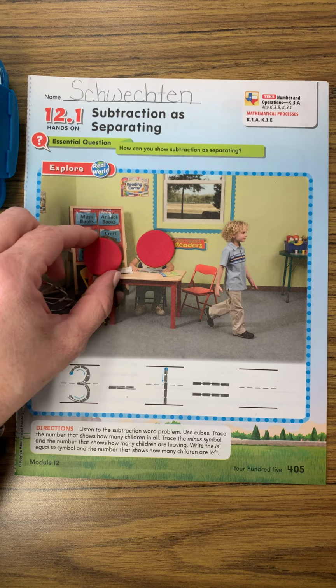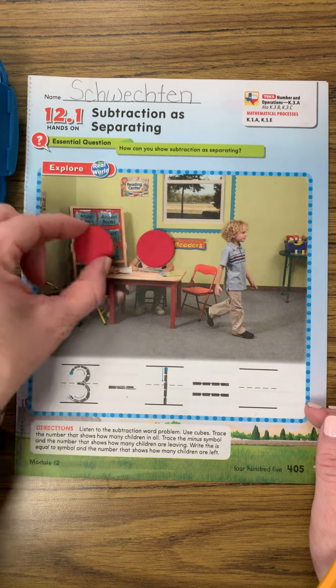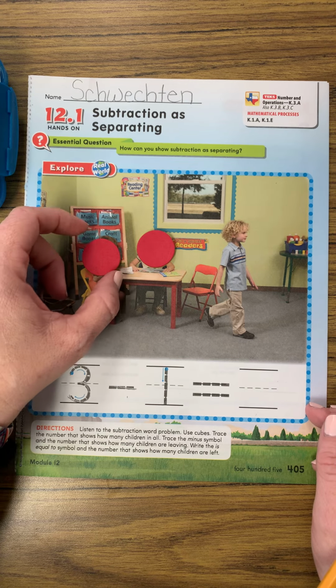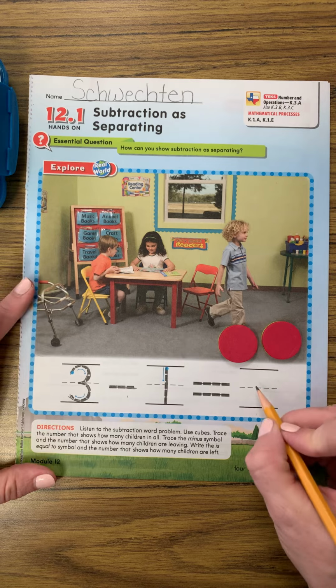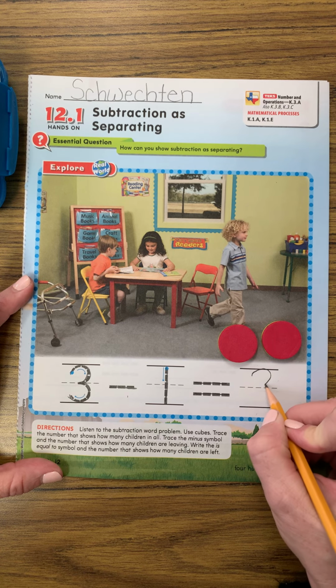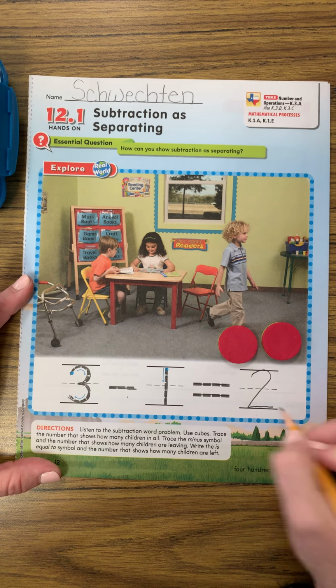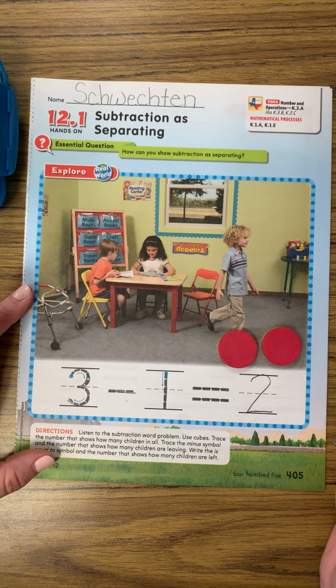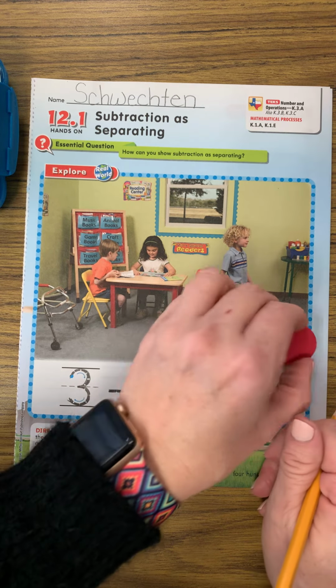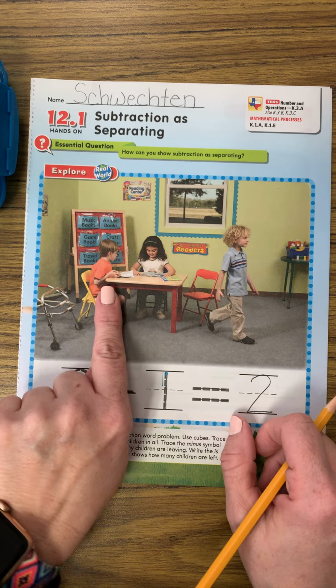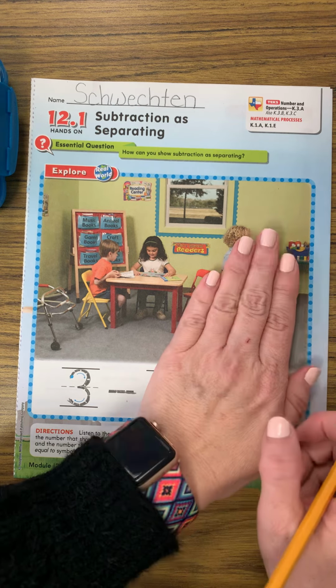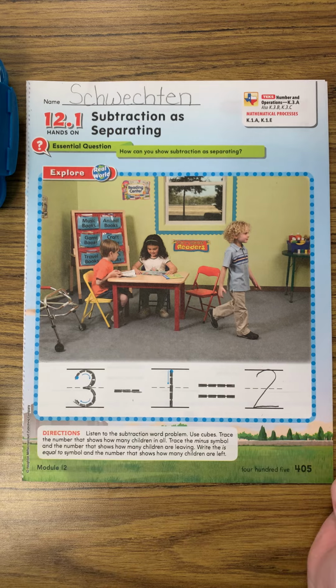So let's count our counters as we figure out how many are still in the reading center. 1, 2. There are 2 children still in the reading center. And we can actually look at the picture and we can see there's the 3 children that were in the reading center. Here's the little boy that left, and there are only 2 that are left sitting at the table.